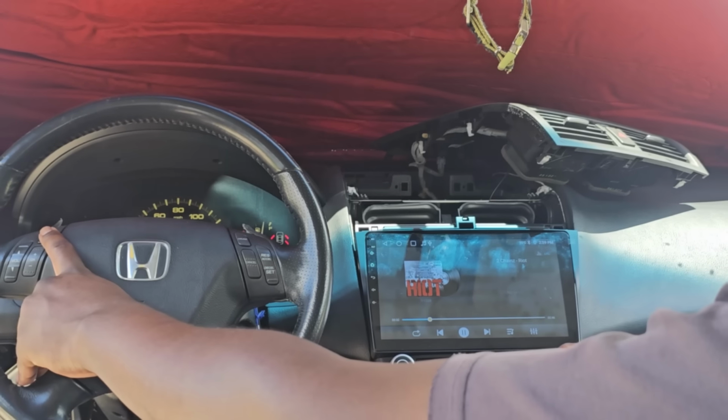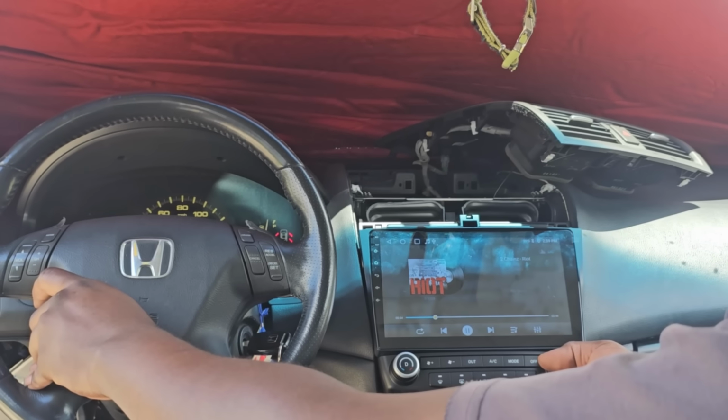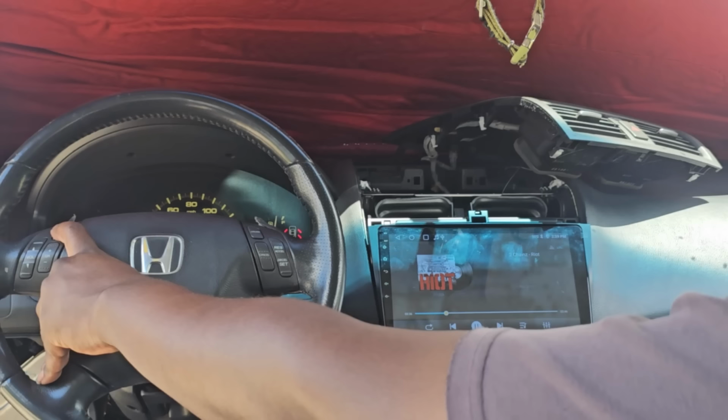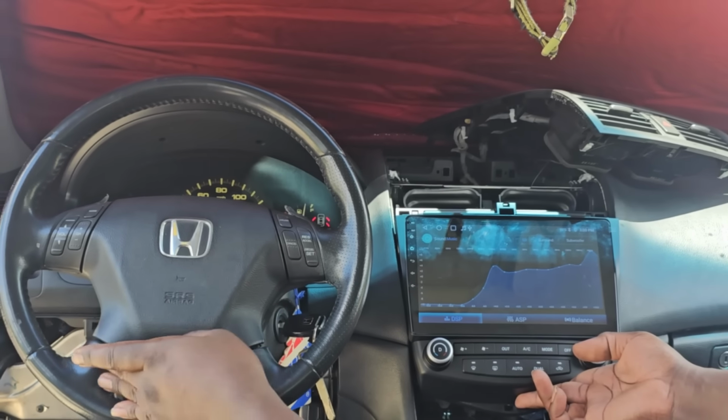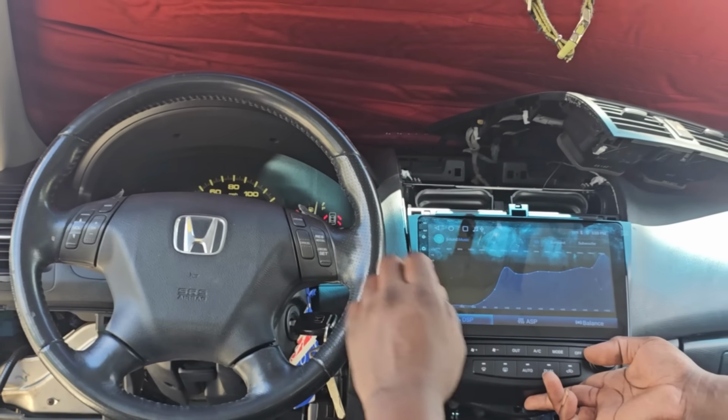All right, let's see if the mode works. You press mode once. Okay, so that doesn't work. Let's see if you long press. Okay, so if you long press, it goes to EQ. Oh, you know what? It probably did work.